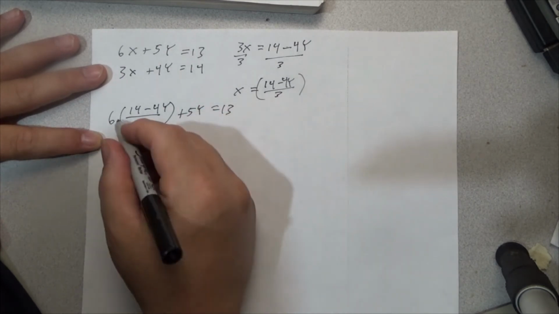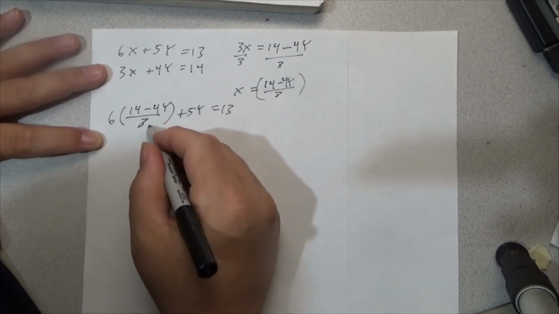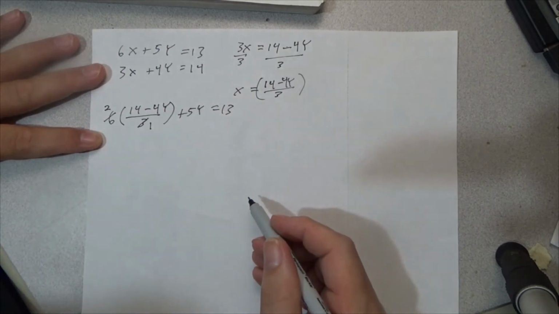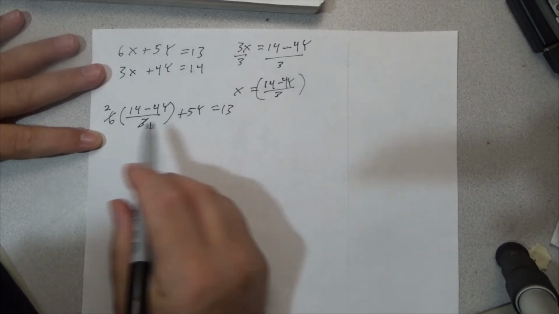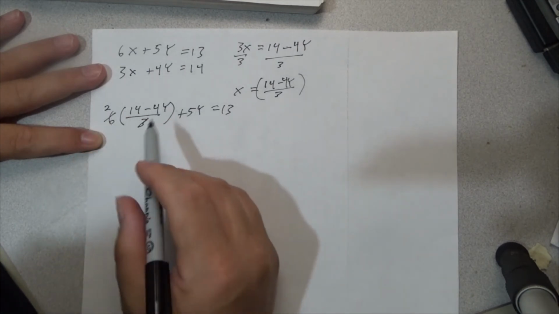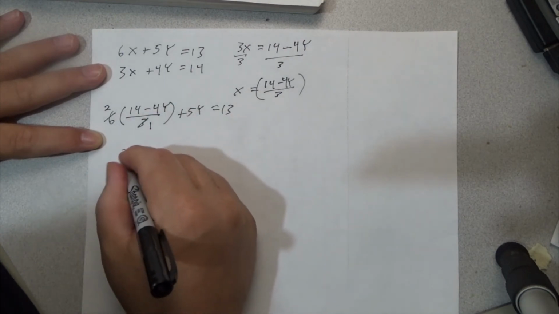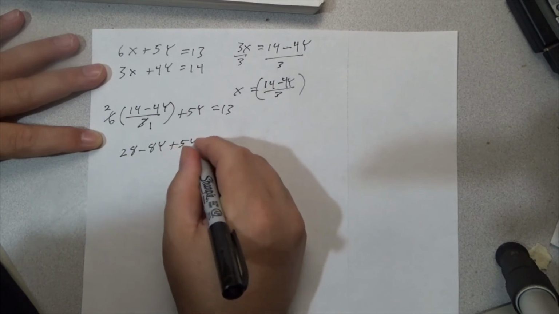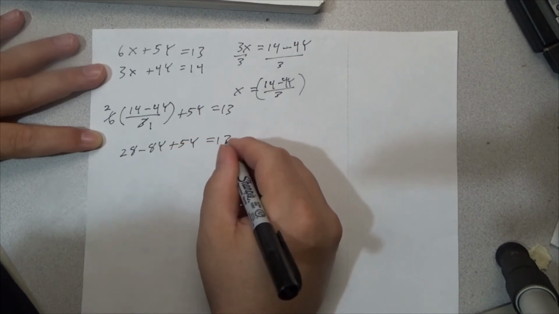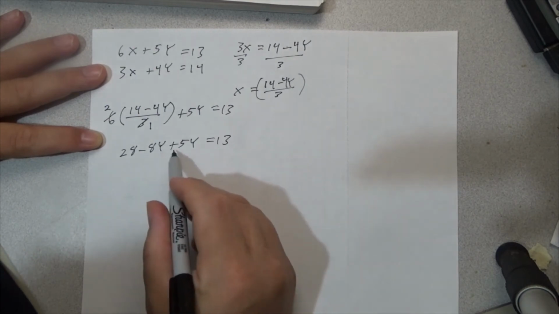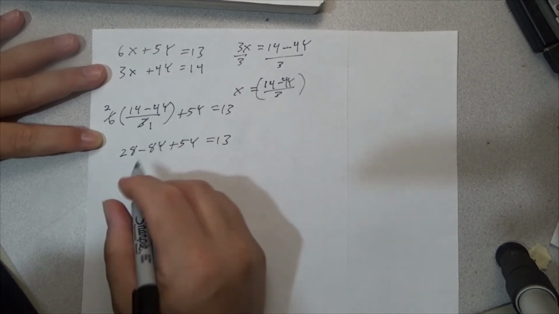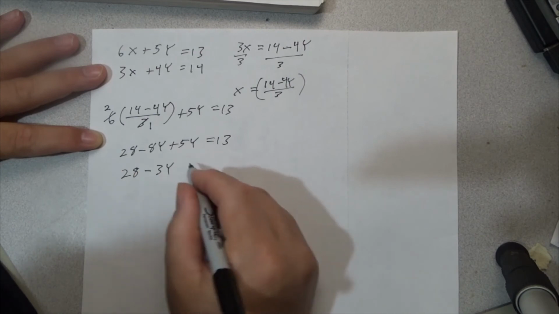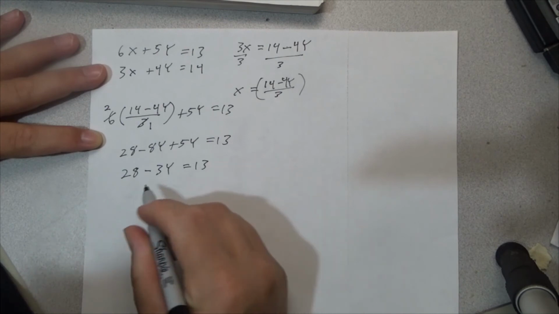I can take a 3 out of here and make that a 1, and take a 3 out of here and make that a 2. That makes things much easier. So I just have to distribute the 2 in. So 28 minus 8y plus 5y equals 13. So we combine our y's and we get 28 minus 3y equals 13.